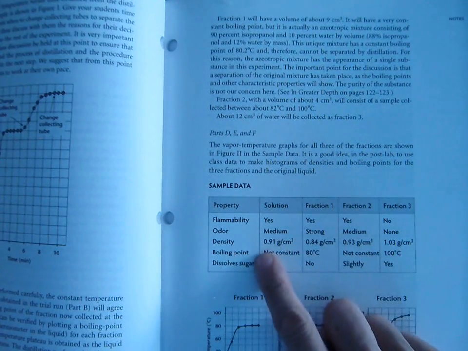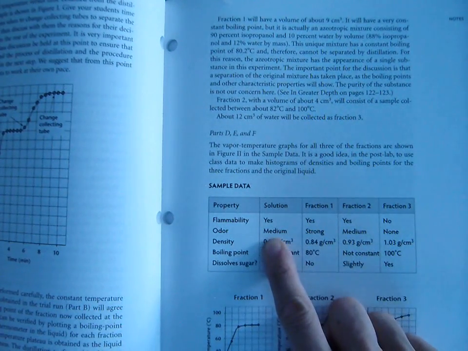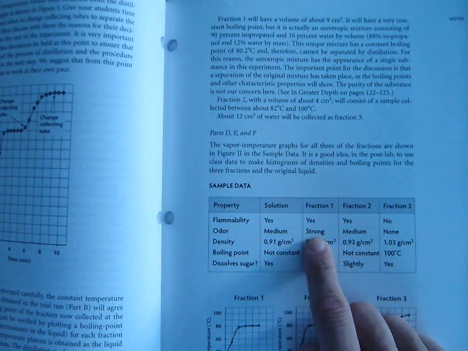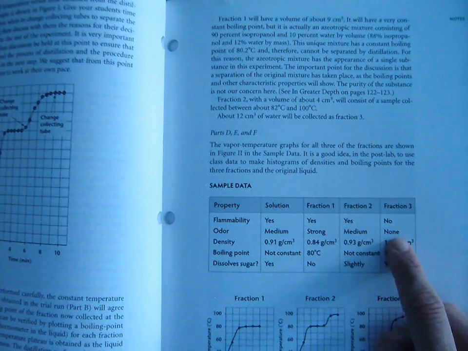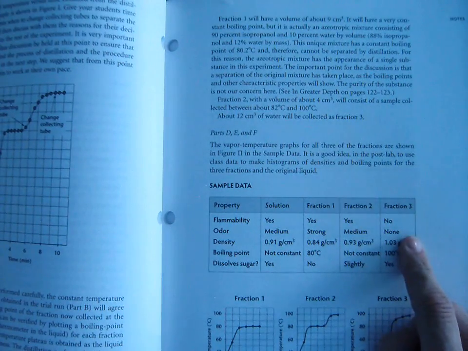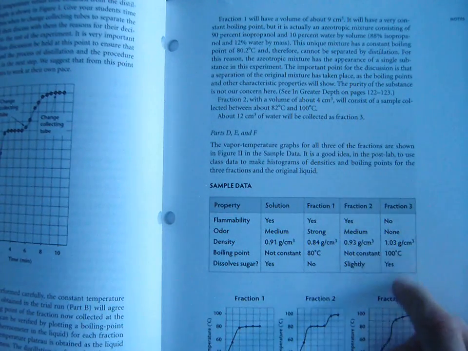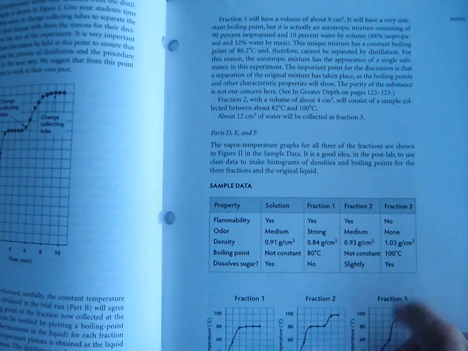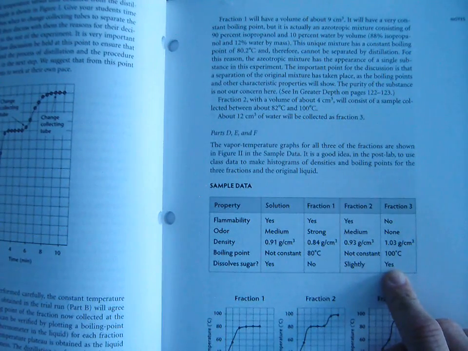We have this solution over here which has an odor. Fraction 1 has a very strong odor. By the time we get to fraction 3, the odor is completely gone, which I find interesting. If we measure its density, it's about 1. Its boiling point is about 100, and it does dissolve sugar.